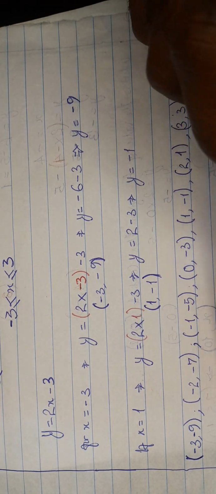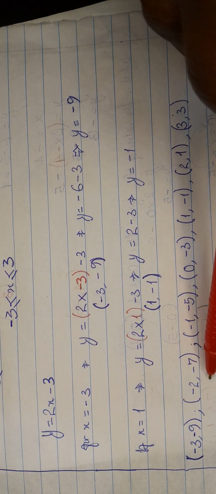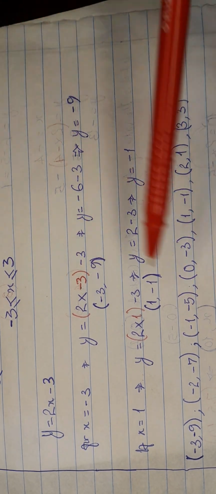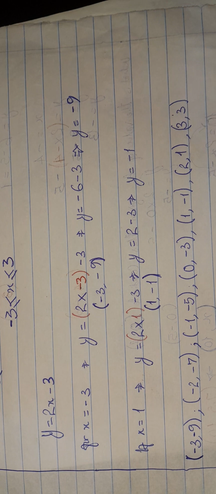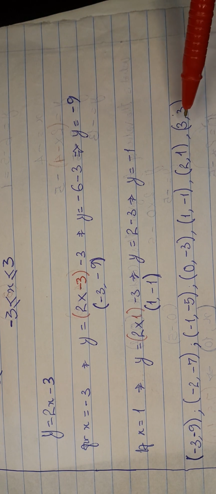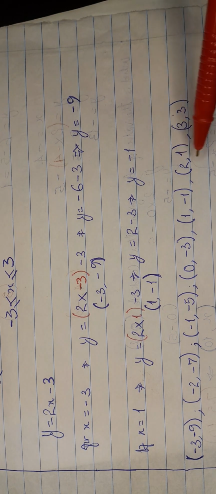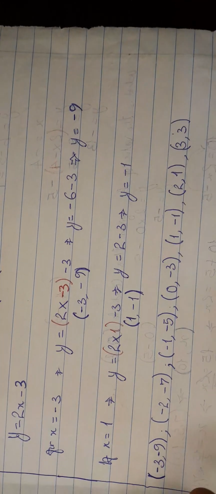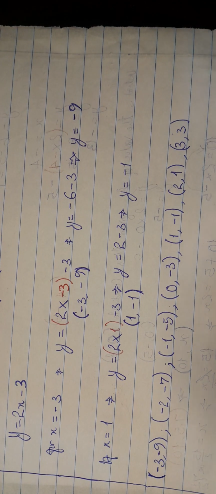So for -3, we have -9, -2 we have -7, -1 we have -5, and these are the remaining values. For x equal 3, the value for y is 3. For x equal 2, the value for y is 1, and so on and so forth. So this is how we're going to get the first table.